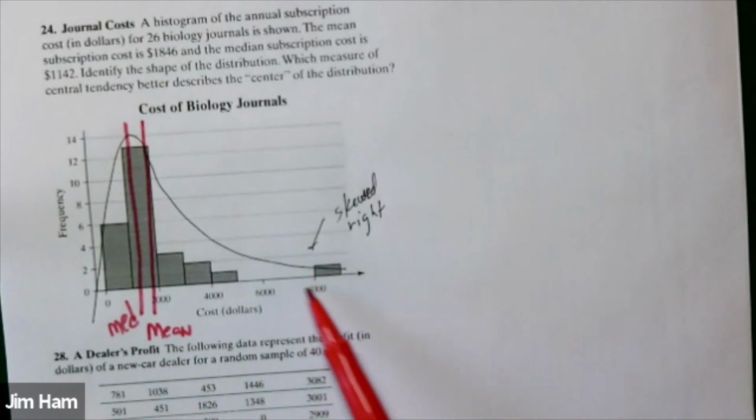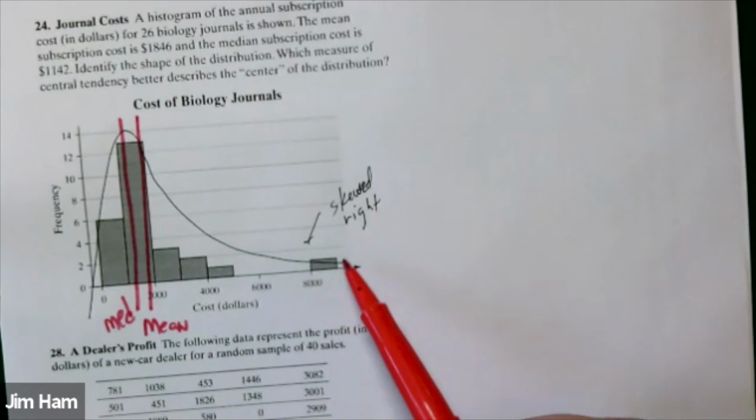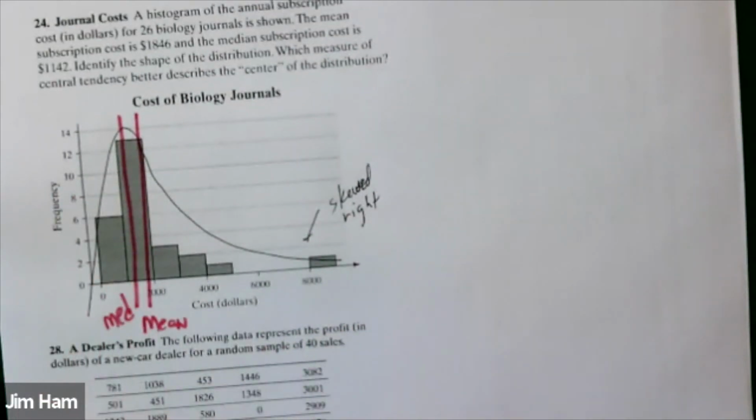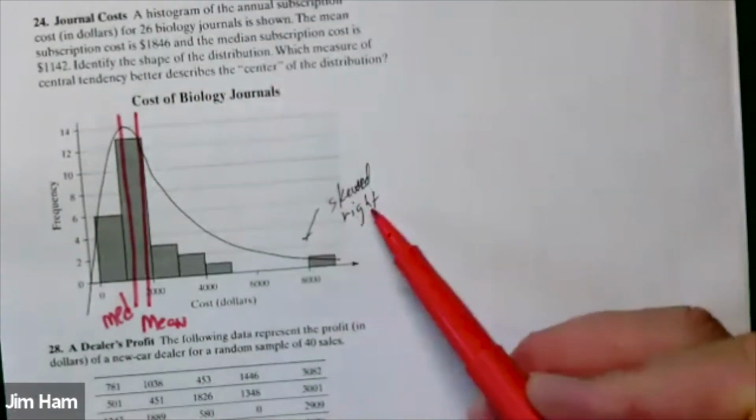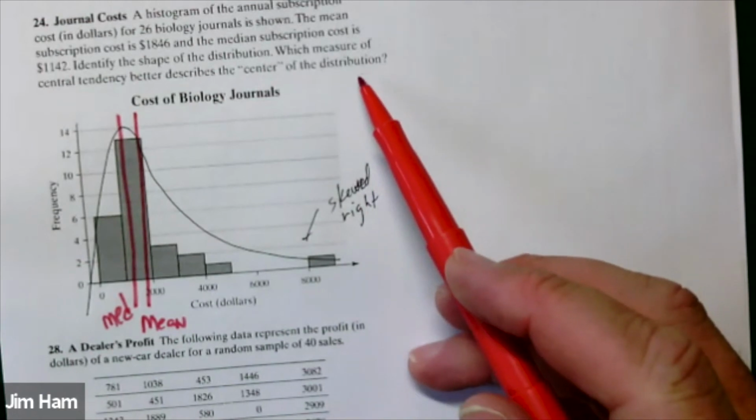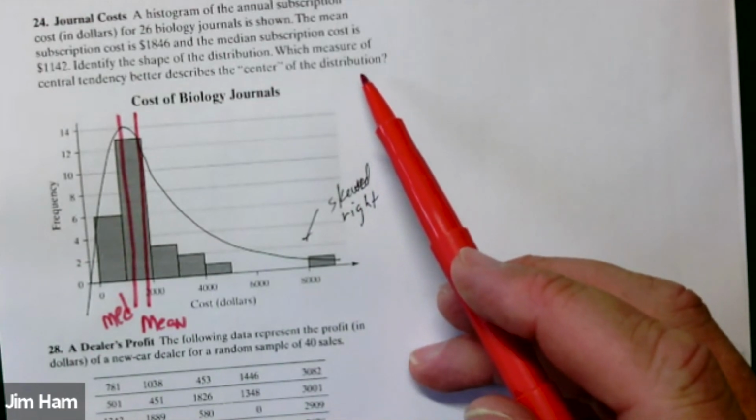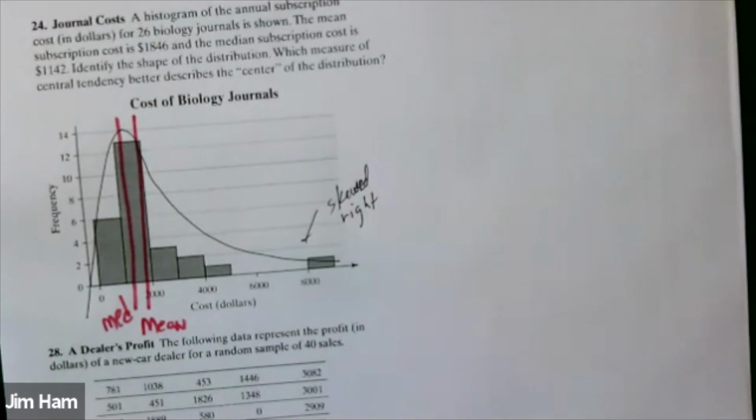These large values over here sway the mean out toward the tail. So we have the shape is skewed right, and for the measure of central tendency that better describes the center: in a skewed distribution, it's going to be the median that gives you the best measure of center.